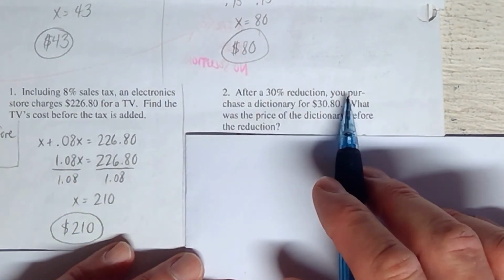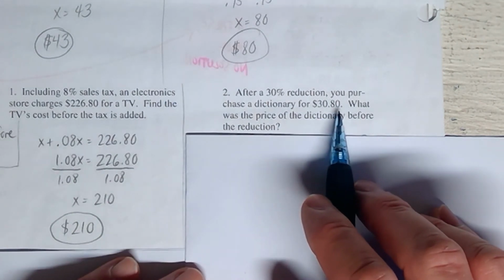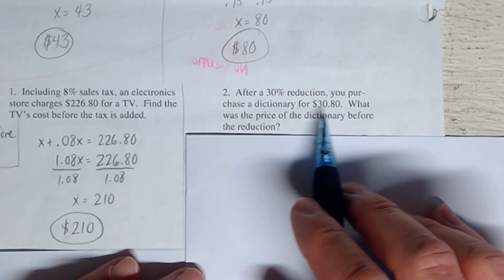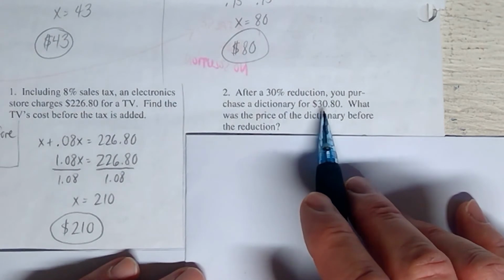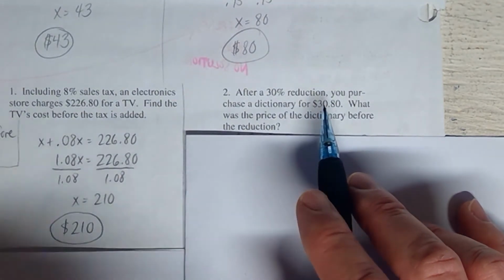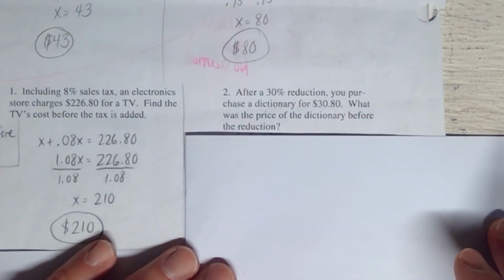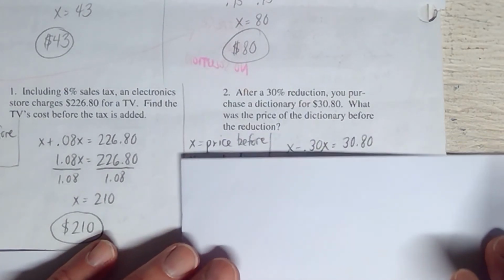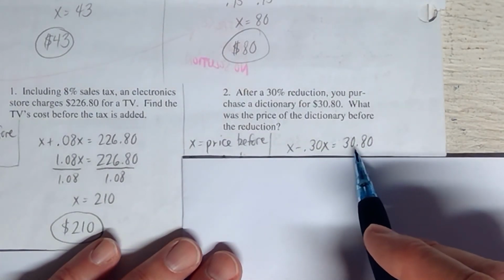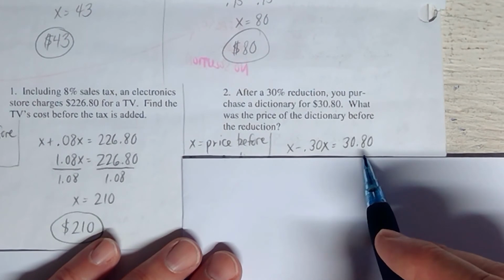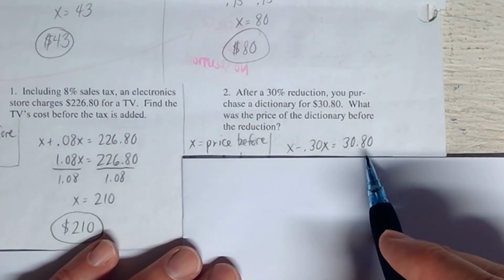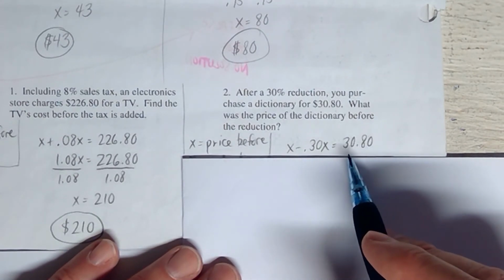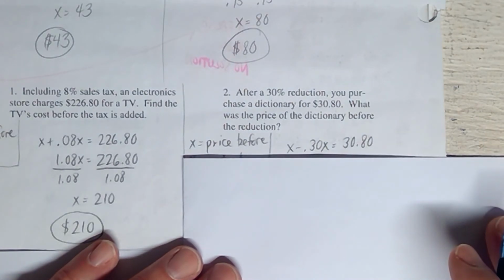Okay, now notice it also says you purchase a dictionary for $30.80. Notice they said you purchased it for that amount. That means that that's the final cost walking out of the door of the store. Okay, and so therefore, we are going to end up with $30.80 as our final price. Okay, and that would not be the original price.